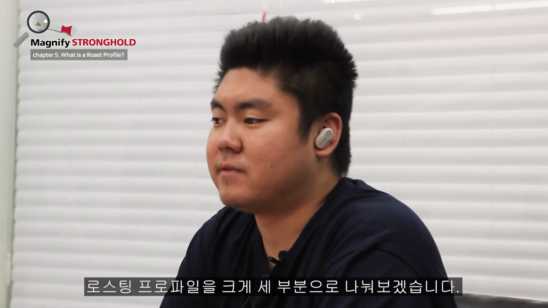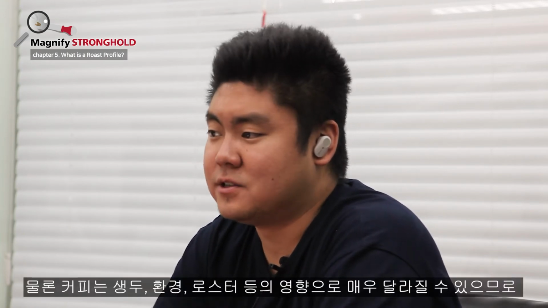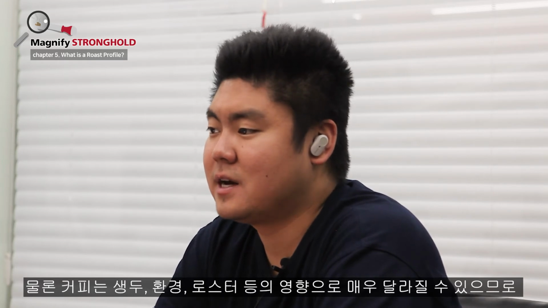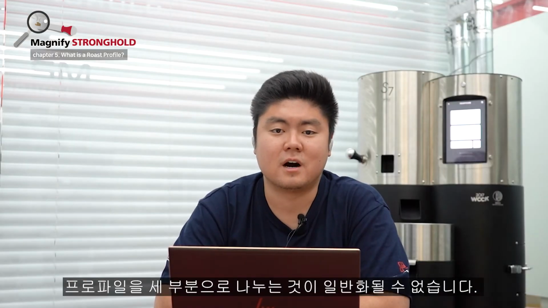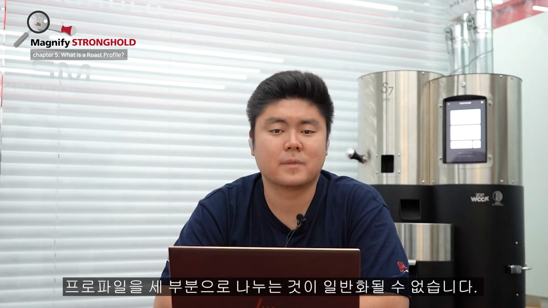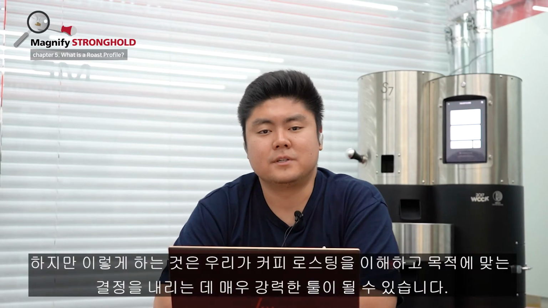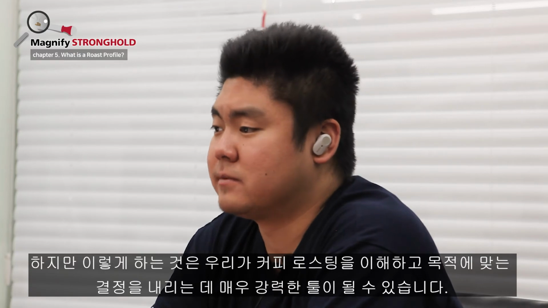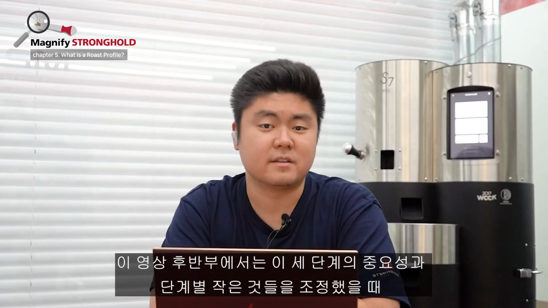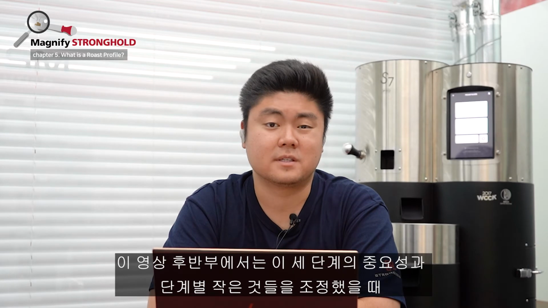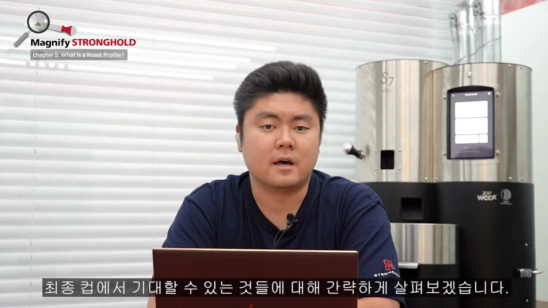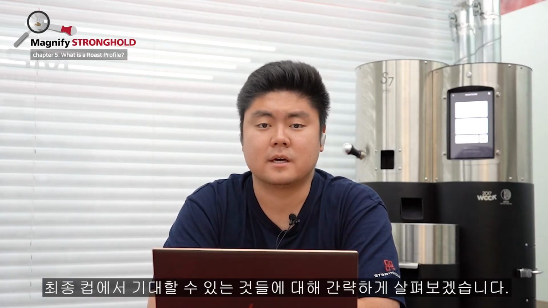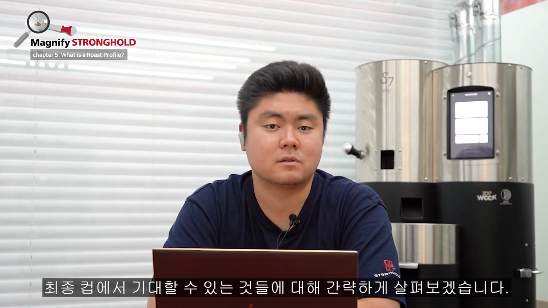Let's break down our roast profile into three main sections. Although it may be unfair to generalize your roasting into three different sections, as at any given point, the coffee can be going through very different things, depending on the coffee itself, the environment, the roaster, and so on. But doing this can be a very powerful tool for us to understand and make very purposeful decisions in roasting coffee. Later in this video, we will very briefly go over some of the significance of these phases and what we may be able to expect in the final cup by adjusting little things during these phases.